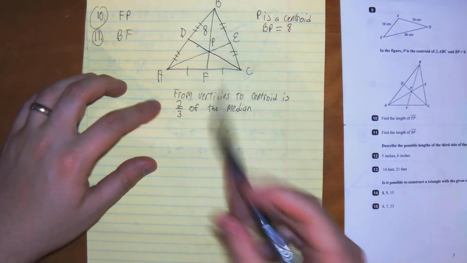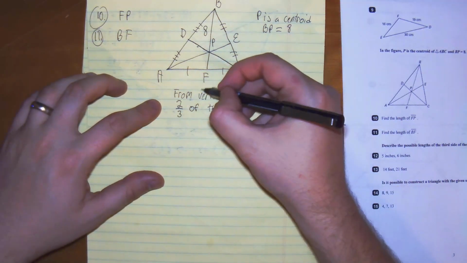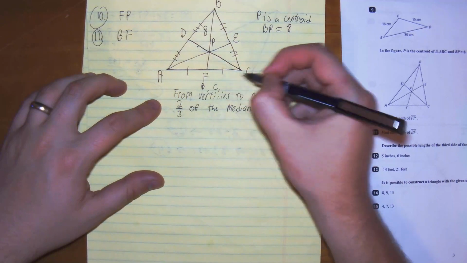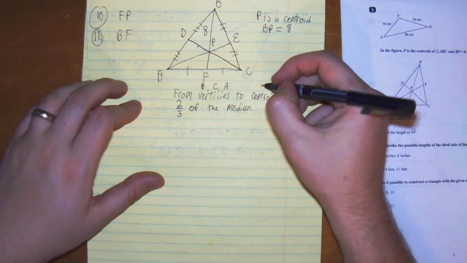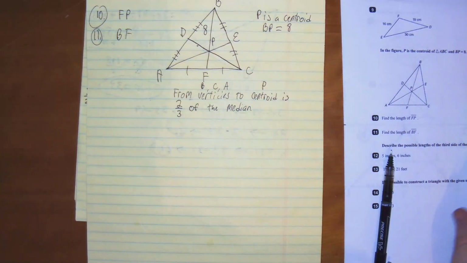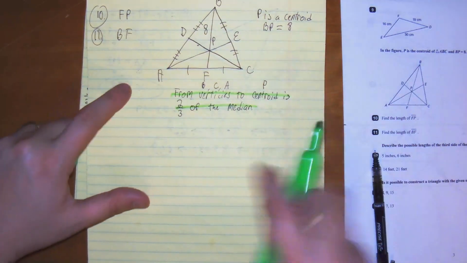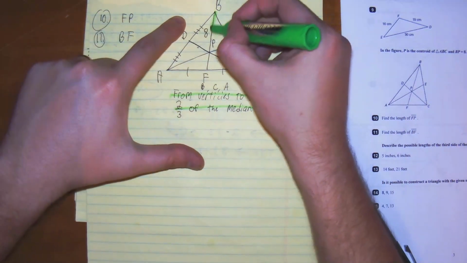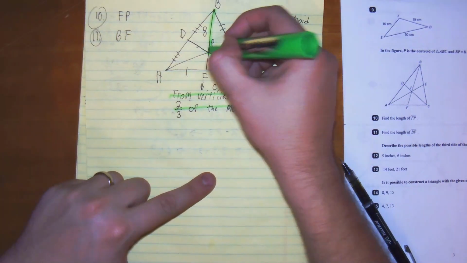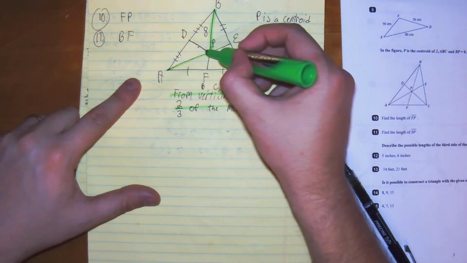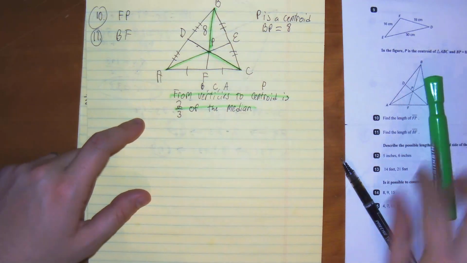So the vertices would be considered to be the following points: B, C, and A. And the centroid is the only point P. So what this is saying is from the vertices to the centroid is 2/3. So we're going to start at B, go to P. We're going to start at C, go to P. Then lastly, A to P. So that means everything in green is 2/3 of what the median is.